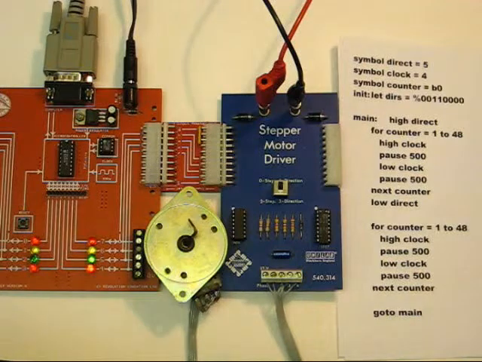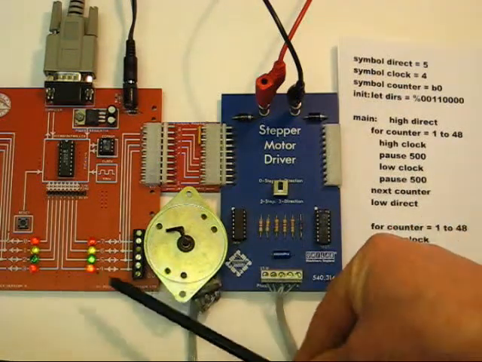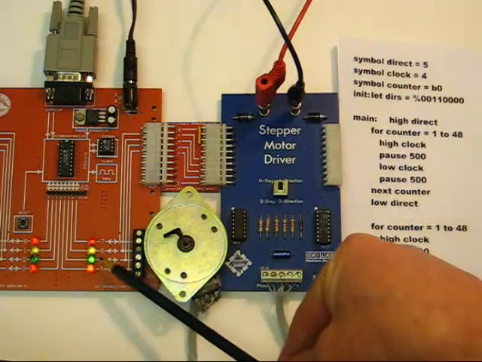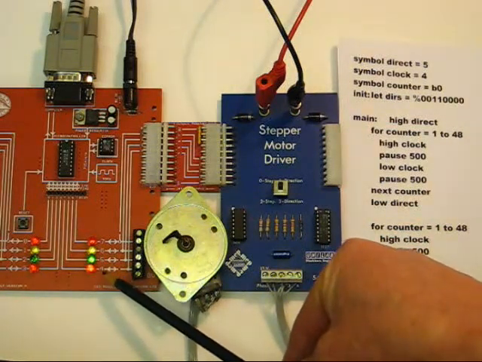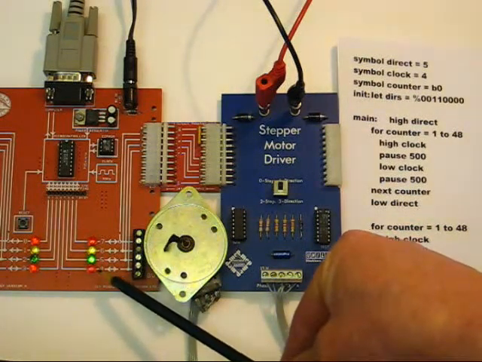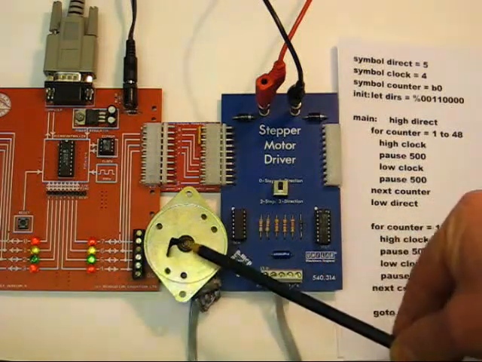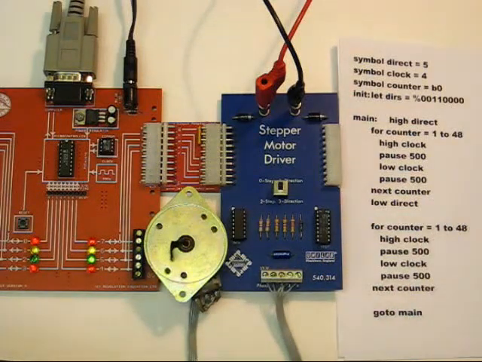Right, I've changed the program slightly so that the delays are half a second. Pause 500 and pause 500. You can now see at the start of the program pin 5 is high and we can see pin 4 pulsing on and off. So it's the pulse of pin 4 that's causing the stepper motor to step.